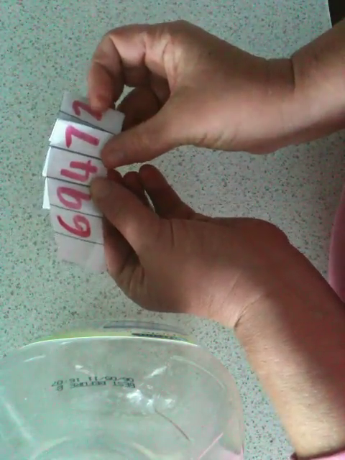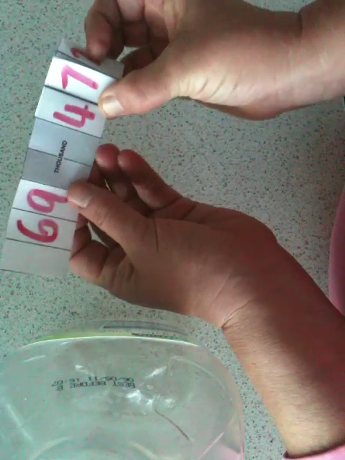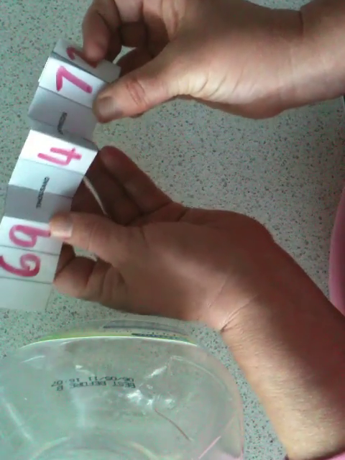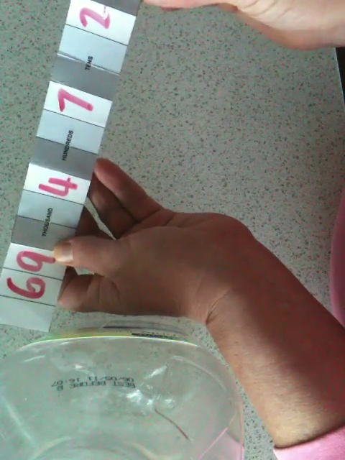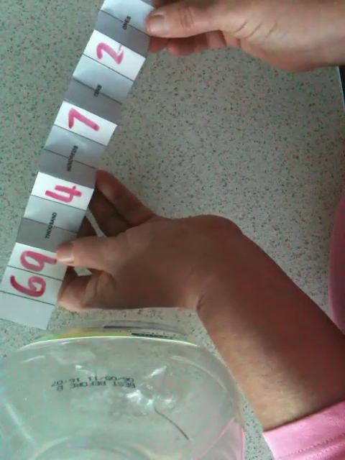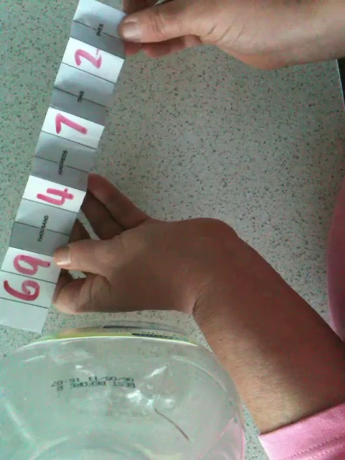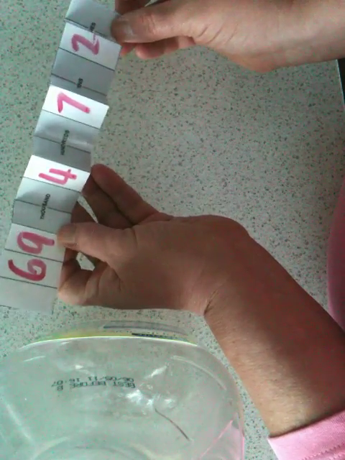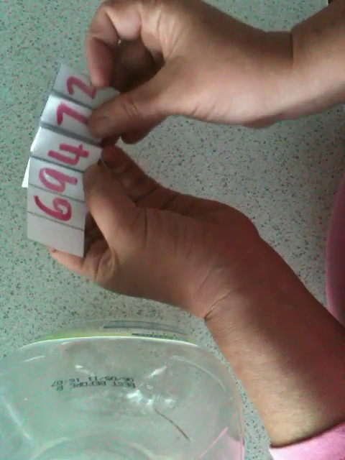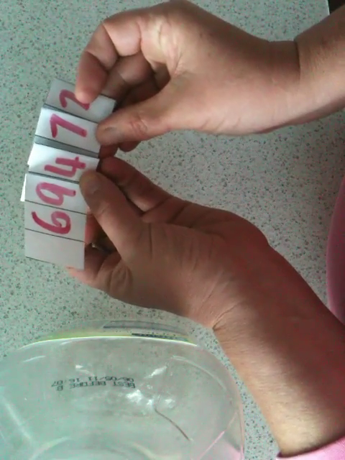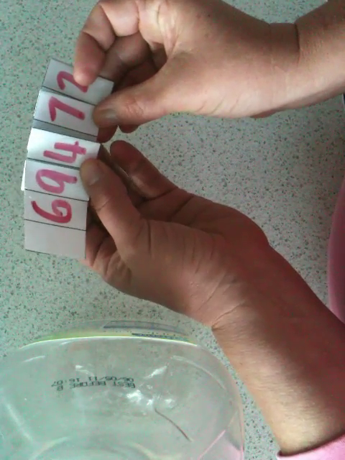69,472. We don't actually say the 2 ones, but it's a really good way to look at the way that we talk about our numbers. We can then regroup that and say to the students, this is what we mean by regrouping.